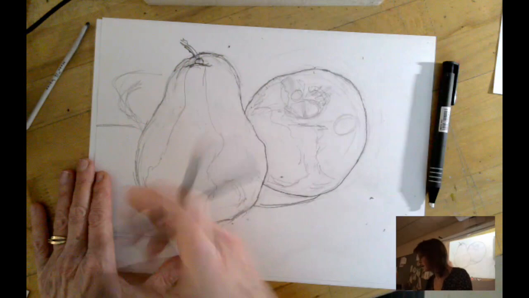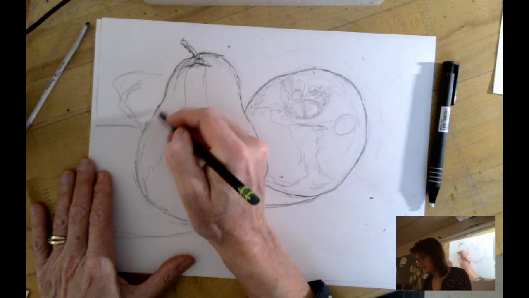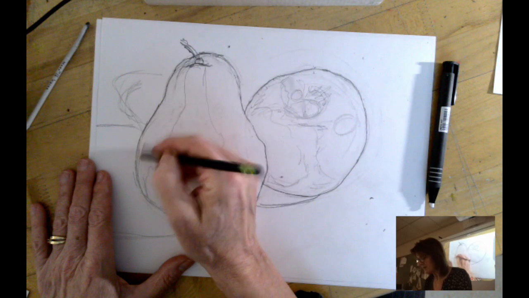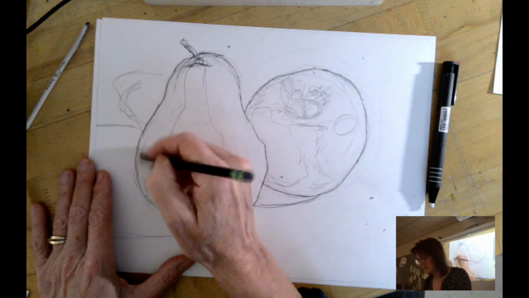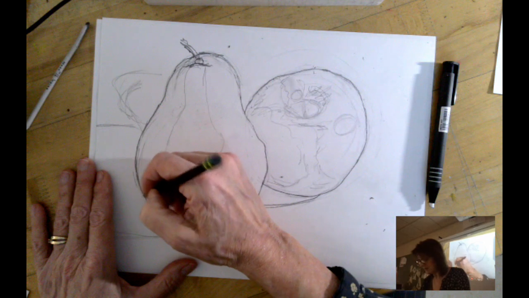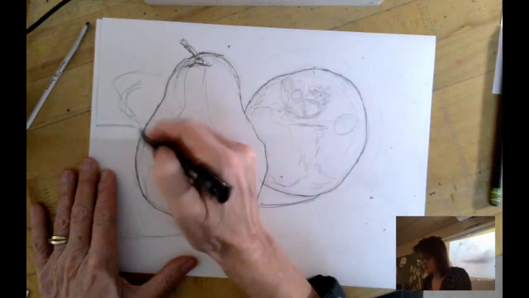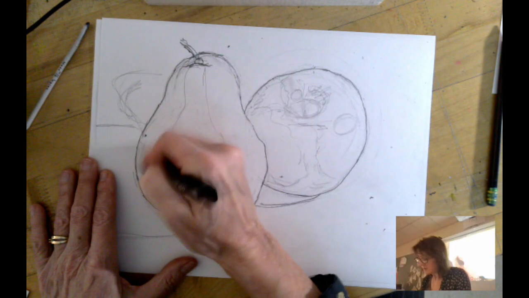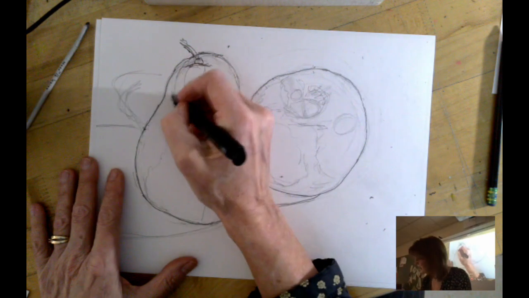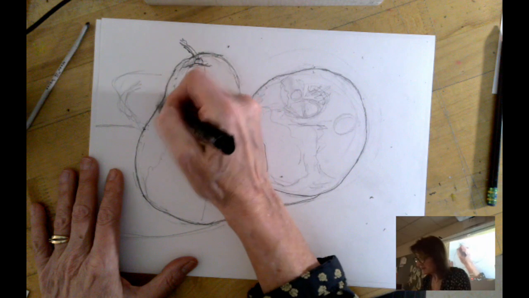Get the left side of this pear. And make sure to really look at your object. Don't stop looking at the object. That's part of what observation is. You're referencing back constantly. Like, am I capturing this the way I'm really seeing it?